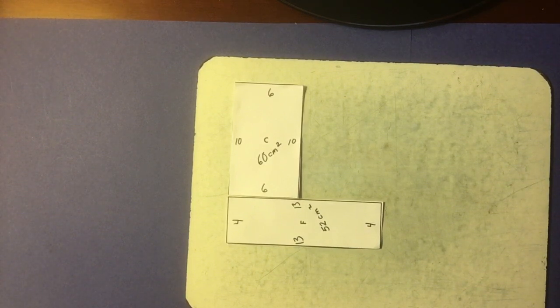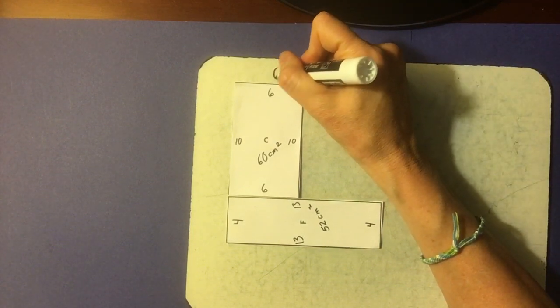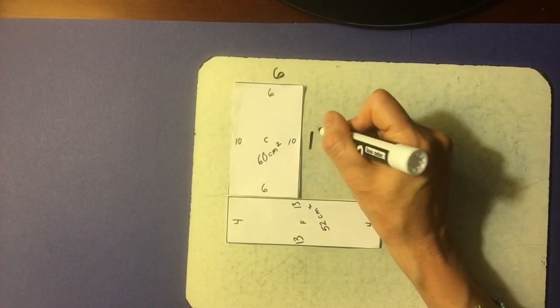How many of you think yes, it'll be the same because it's the same shapes and they'll have the same perimeter? How many of you think it's going to be a different perimeter? It looks like it's going to be a little different to me. But let's go ahead and figure it out. So again, let's count the sides. We're going to do 6 plus 10.